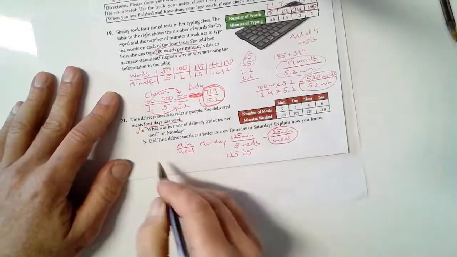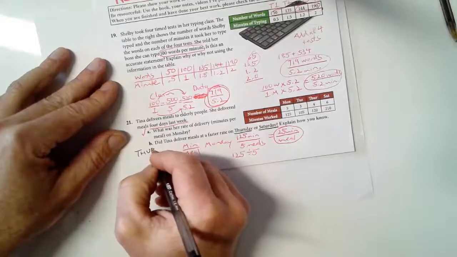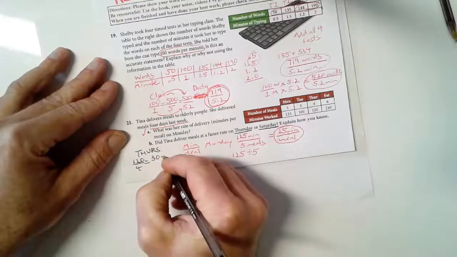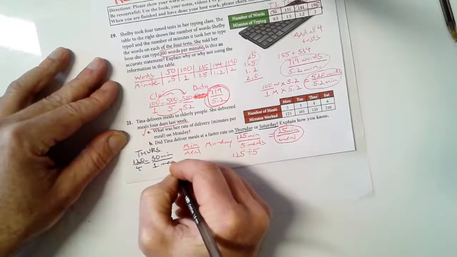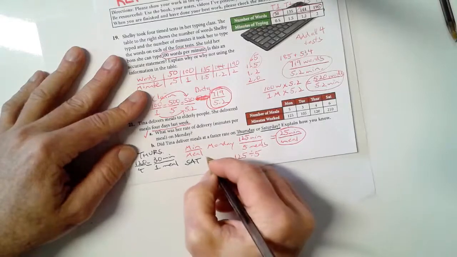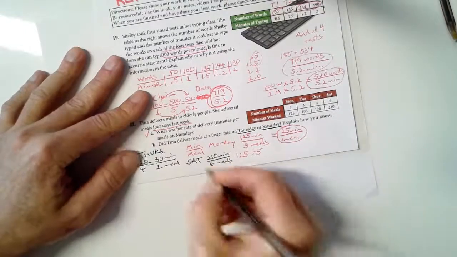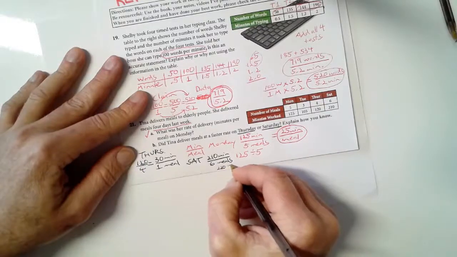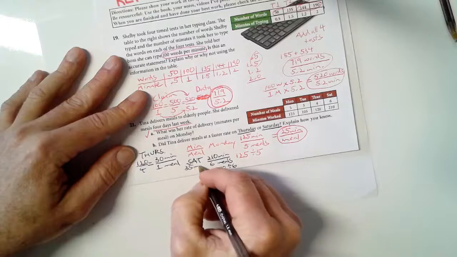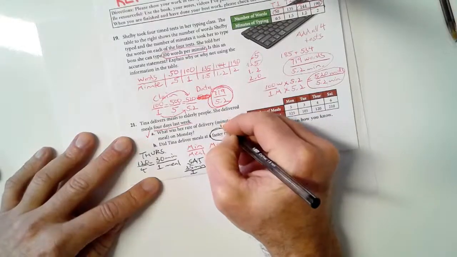Now I'll change to black so we can keep this. Did she deliver a faster rate on Thursday or Saturday? Okay, Thursday, she was 120 over 4, which equals 30 minutes for each meal on average. And on Saturday, she was 210 minutes for 6 meals, which is 35. Once again, just top divided by bottom on a calculator gets you the answer to these and gets you a unit rate, more importantly. 35 minutes per meal. So faster means lower unit rate.